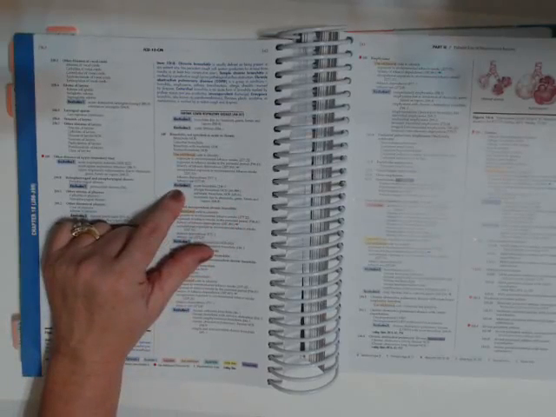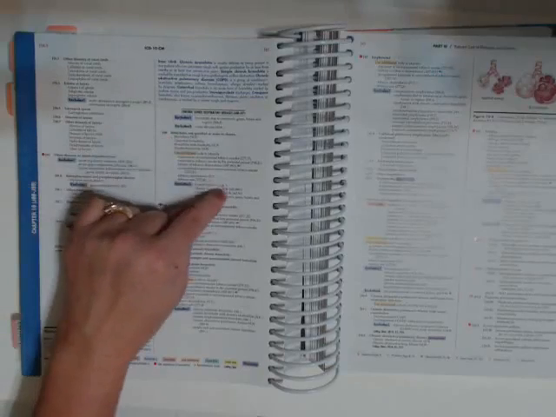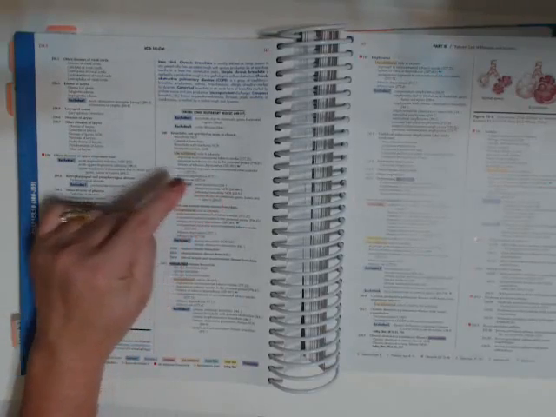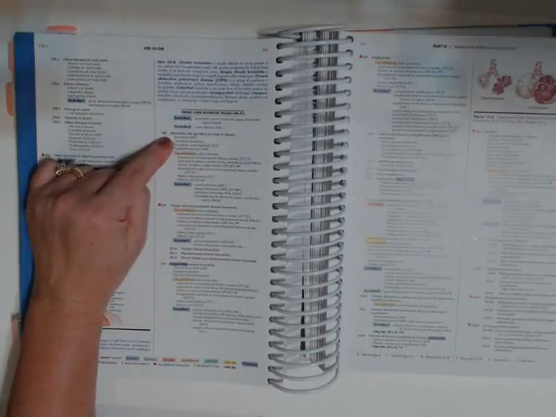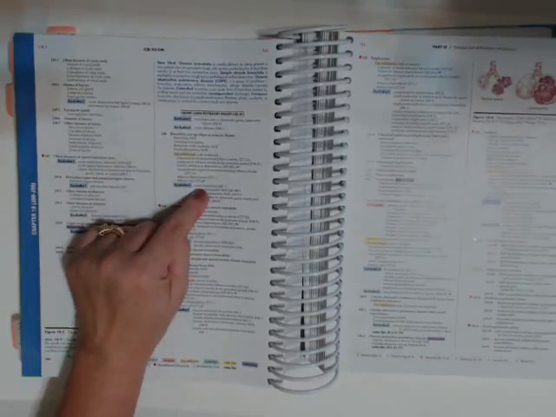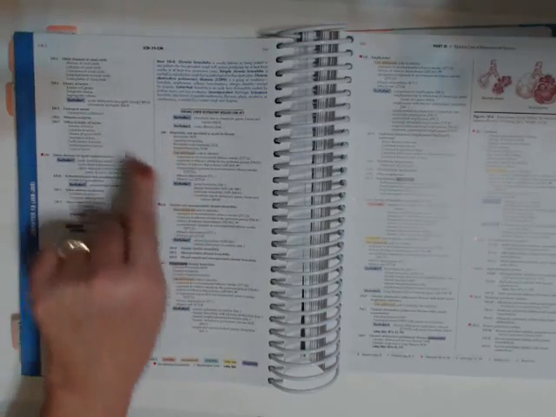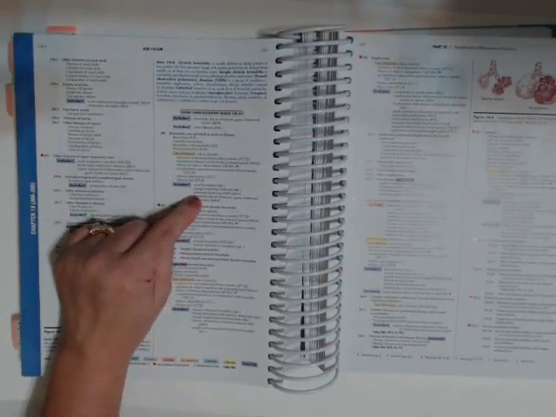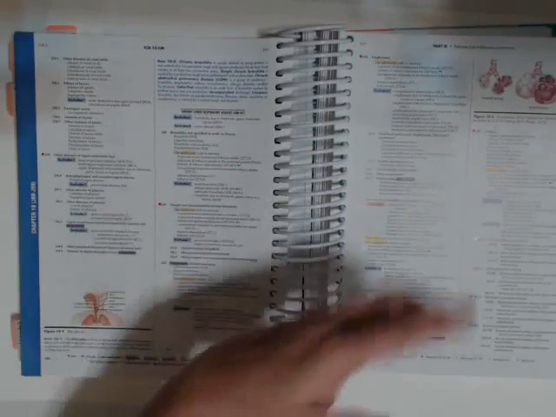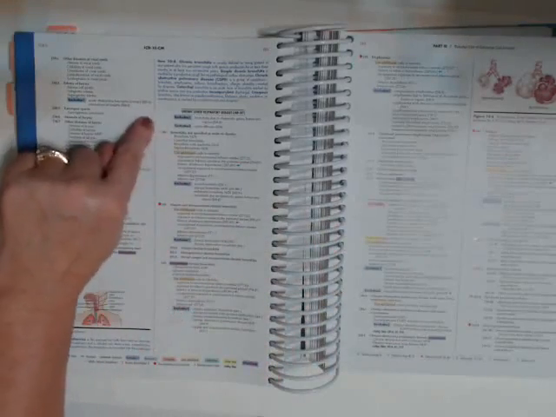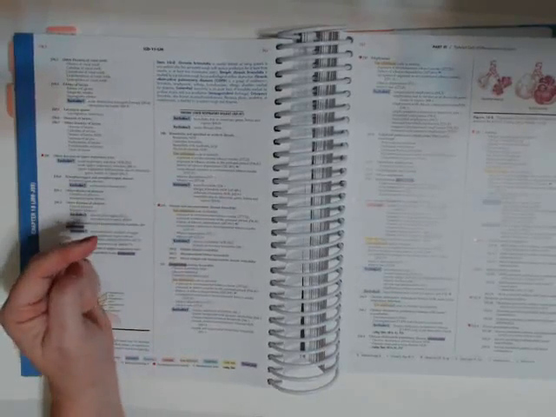Then we have Excludes1 notes. Remember, Excludes1 says you cannot use this code with any of these codes. So they're telling you if you're here at bronchitis and you're actually looking at acute bronchitis, you better go here instead and forget about this code. Or are you looking for asthmatic bronchitis? That's J45.9. You leave this code alone and go someplace else. That's what your Excludes1 means.